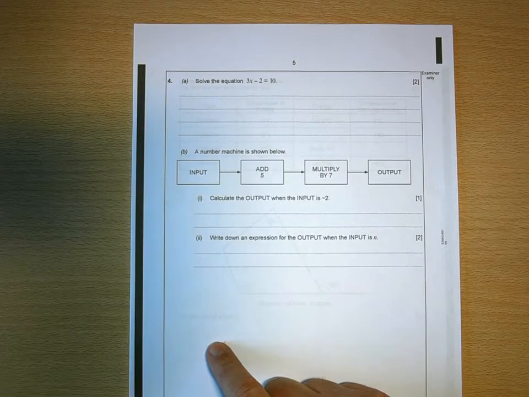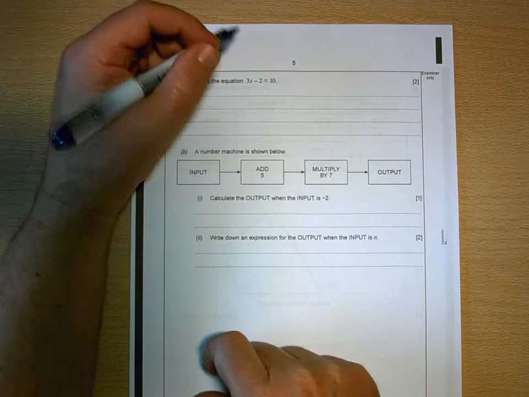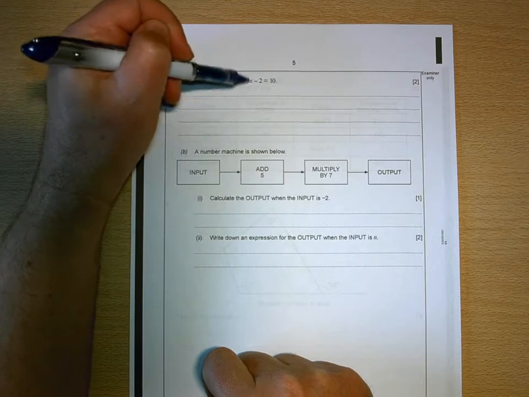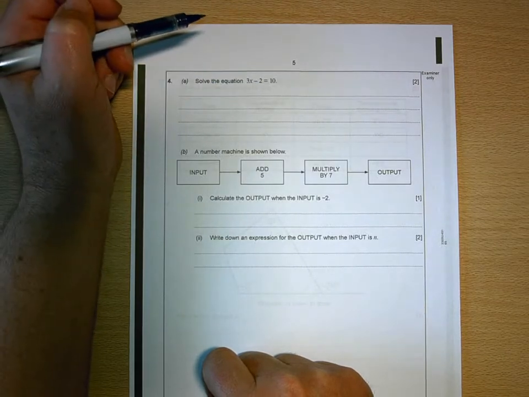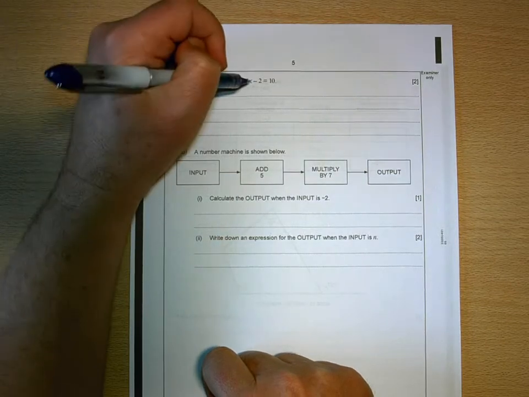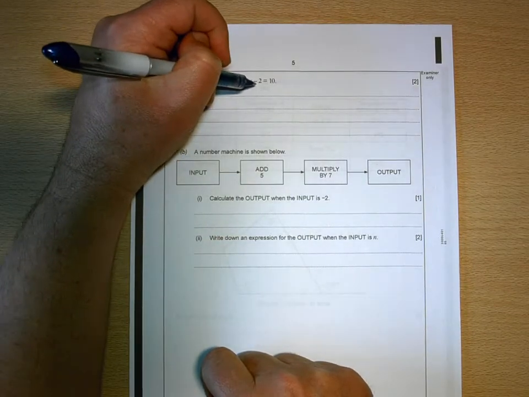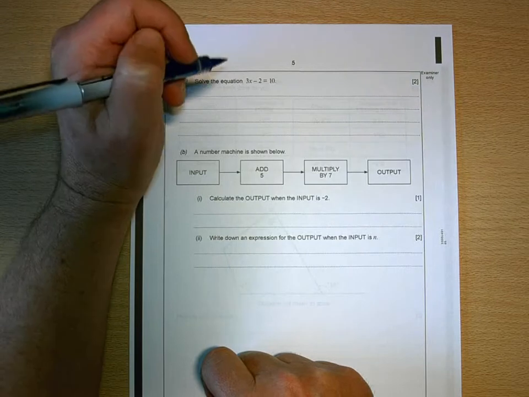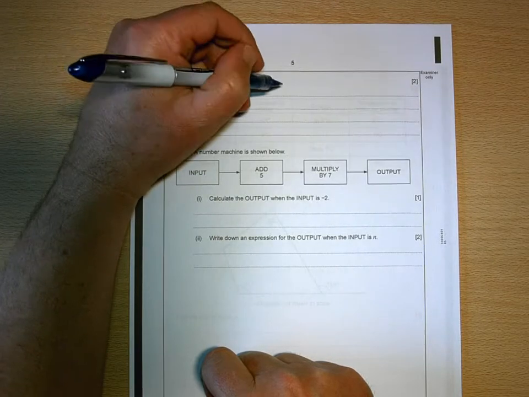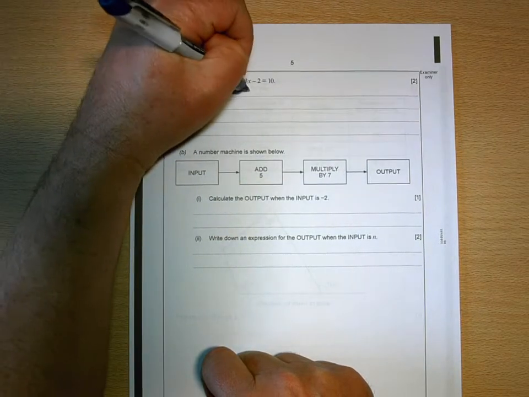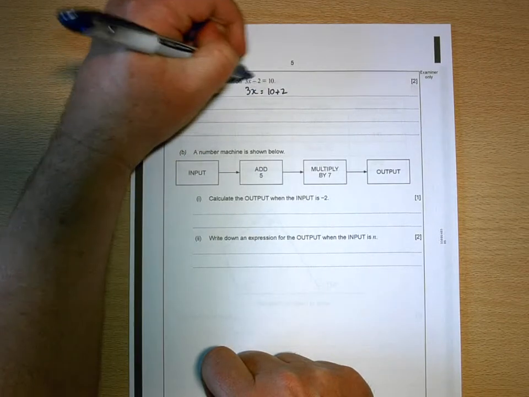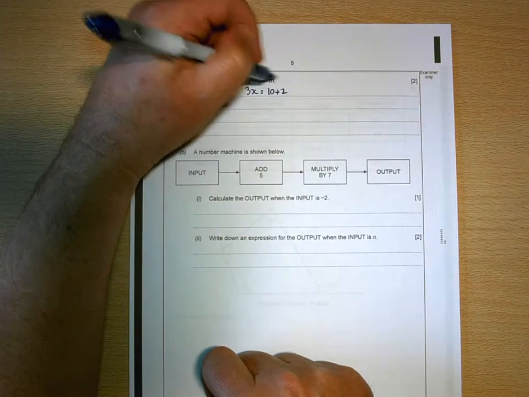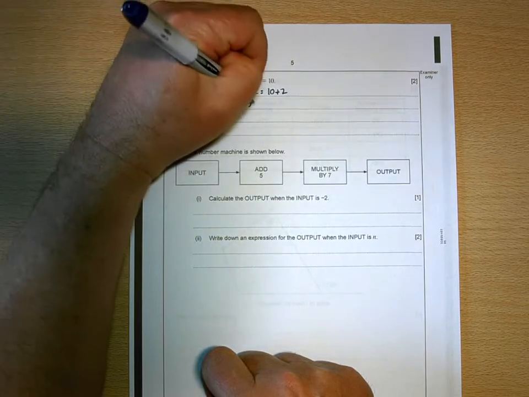Question 4, an equation. So the first thing to do here is to get rid of the -2, to take 2. To do that, you have to do the opposite of taking 2, which is adding 2. If you add 2 to that side, you have to do the same to the other side as well. So it's gone from that side because you've added 2, but you've got an add 2 there.